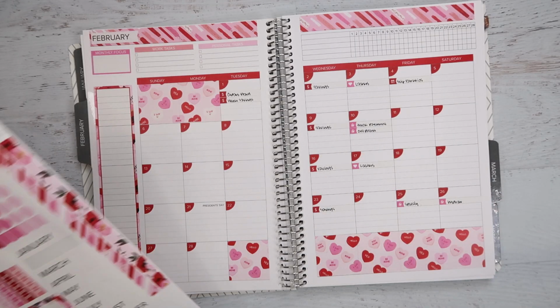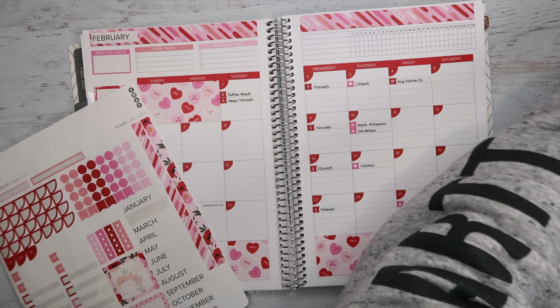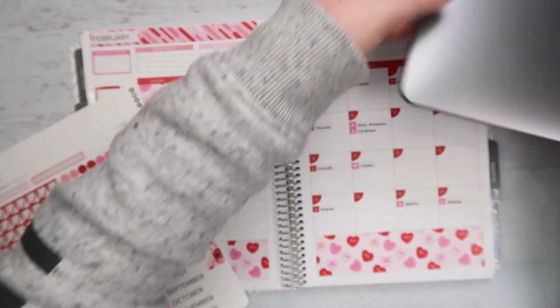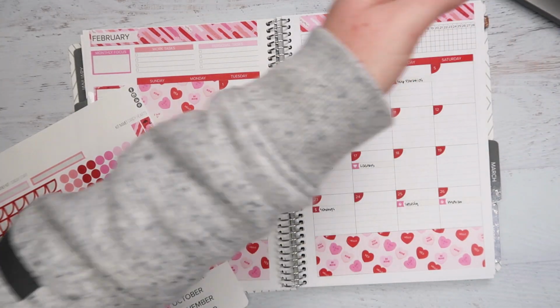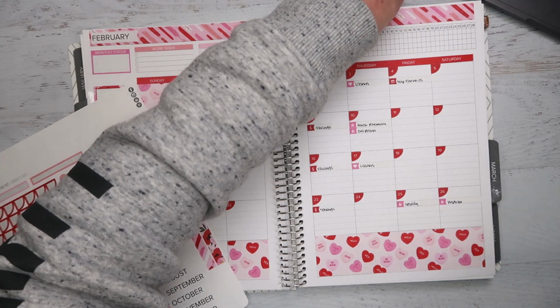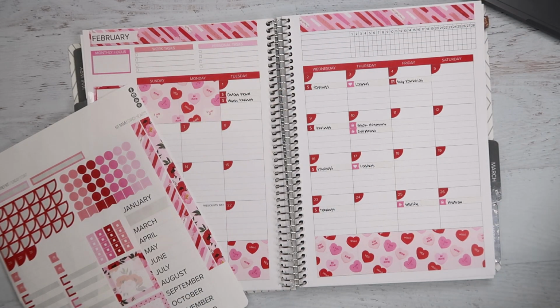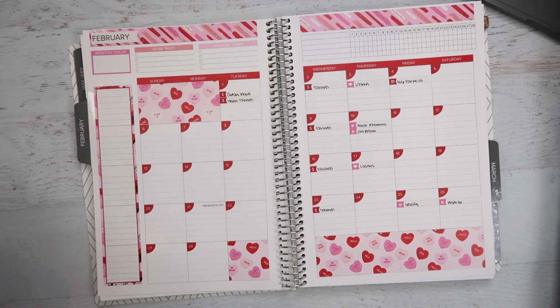Okay, once bills and things like that are added, I pull out my laptop and put in the Patreon calendar, all of the events that are due for that, and then any other little random things, which this month is a pretty boring little month.